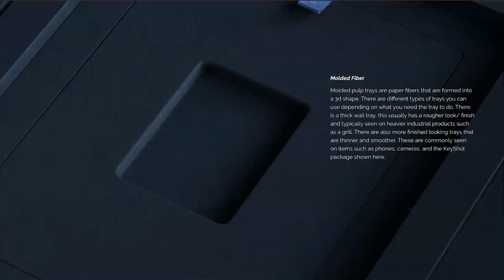The next part of packaging I want to talk about is molded fiber trays. Molded pulp trays are paper fibers that are formed into a 3D shape. There are different types of trays you can use depending on what you need the tray to do. There's a thick wall tray, which usually has a rougher looking finish, and is typically seen in heavier industrial products such as a grill, or anything heavy.